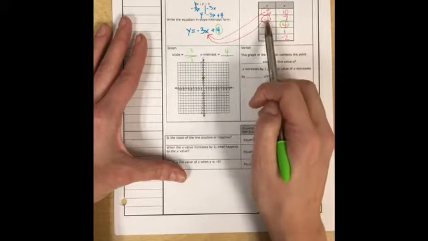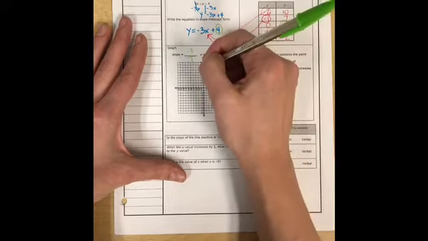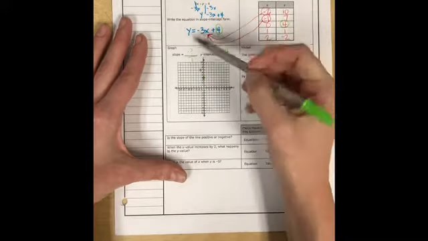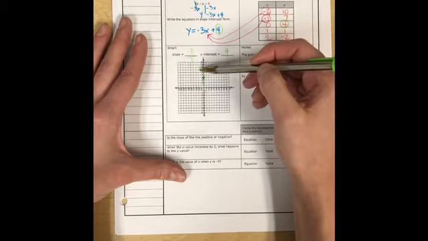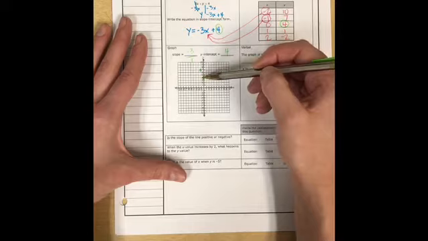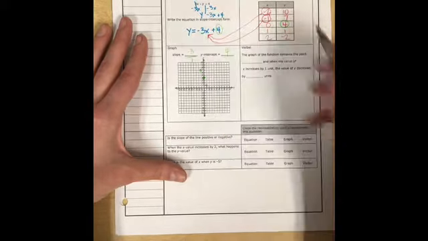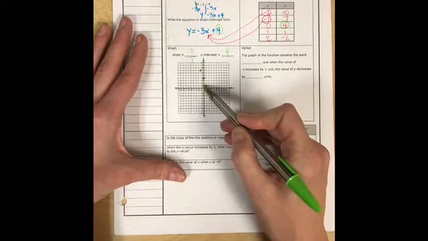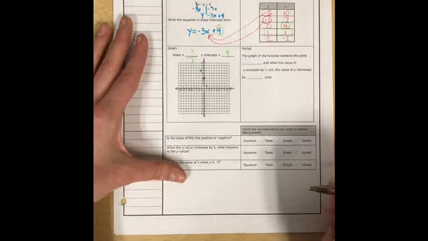So actually, let's use this point right here, negative 1, 7. I'm going to go to negative 1 and then up to 7. But I can also use my slope of down 3 and over 1. If you notice, I go down 1, 2, 3, over 1. And if I look on my graph, I should have a point there, and I do over here. Go ahead and pause it and finish out your line.